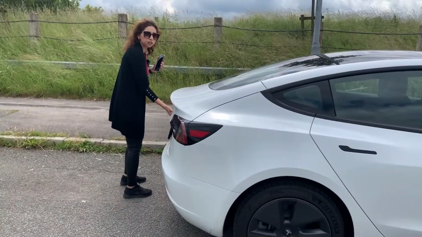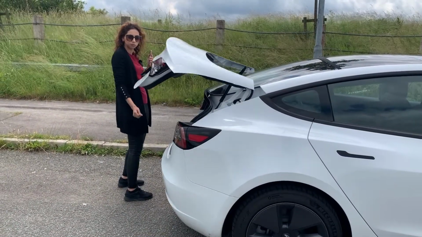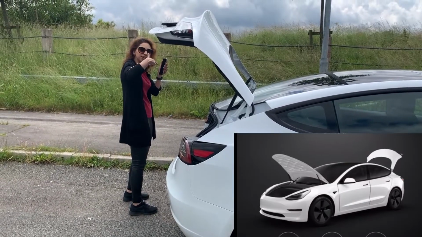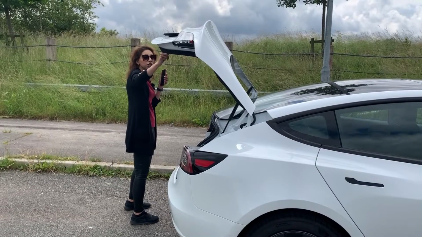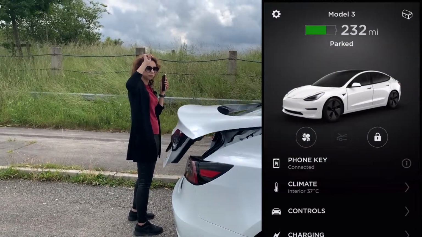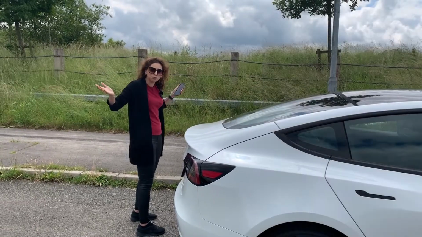So if you open the trunk here, you can see that it's open here. And if you close it, it closes here too. How cool is that?